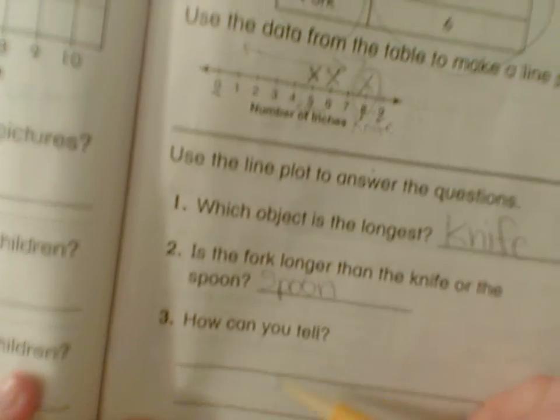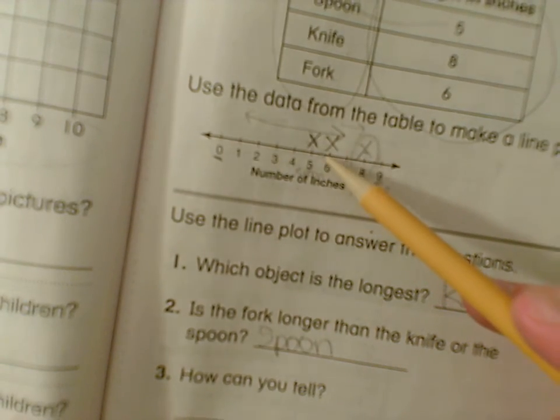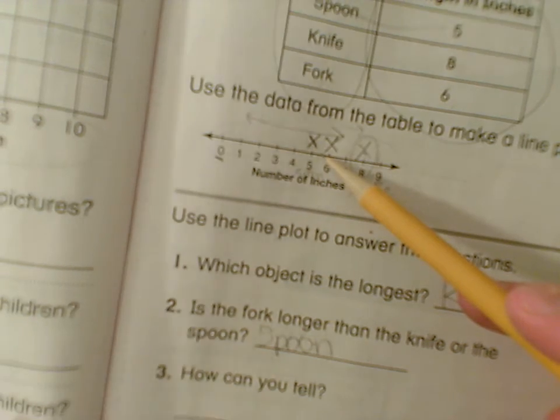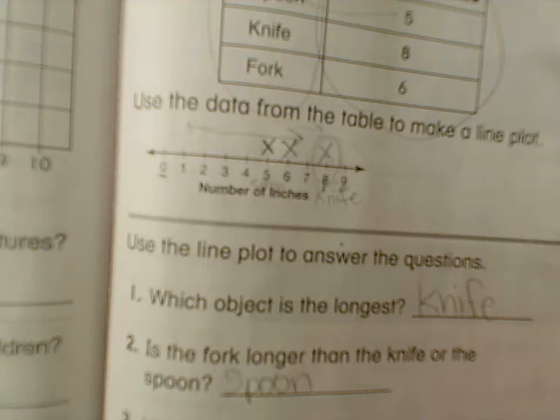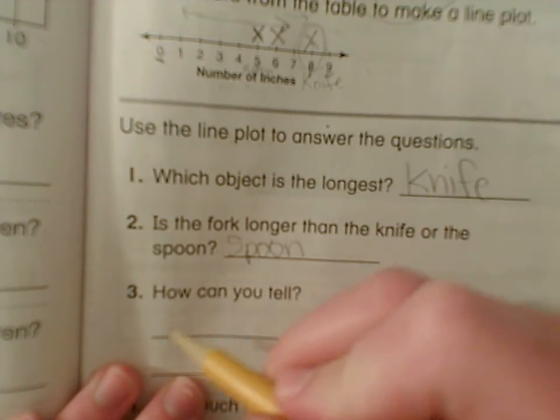How can you tell? Well, if I go back to my line plot, I could write something like this.